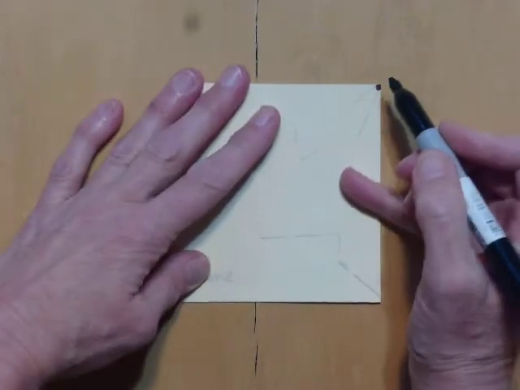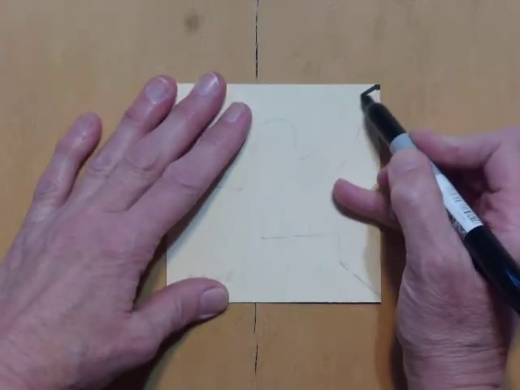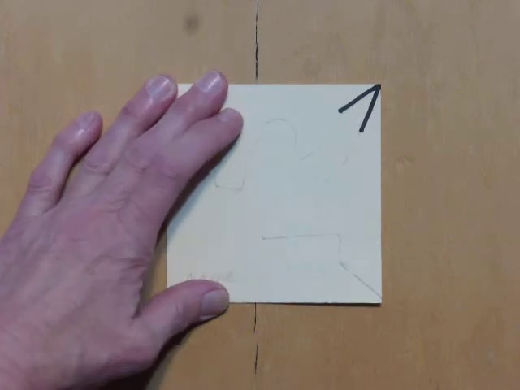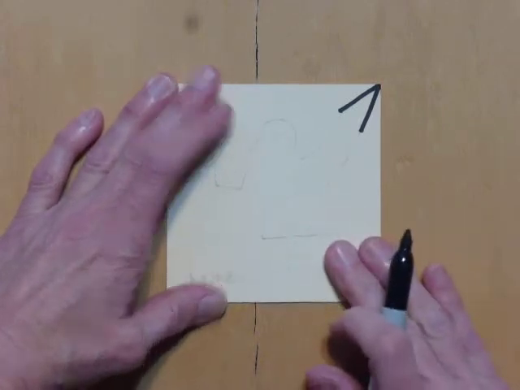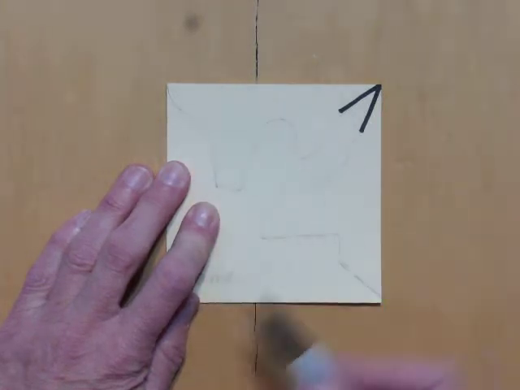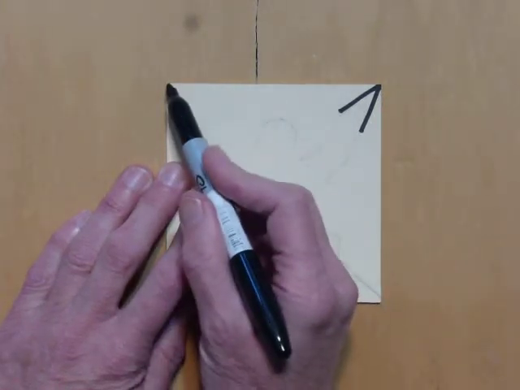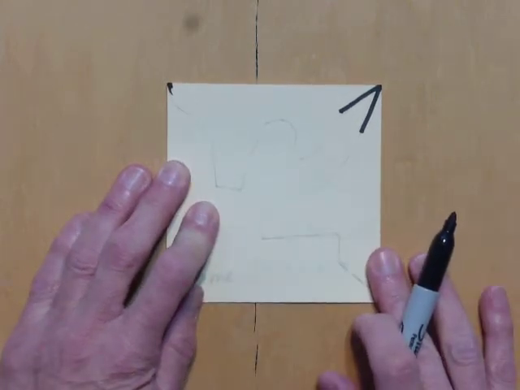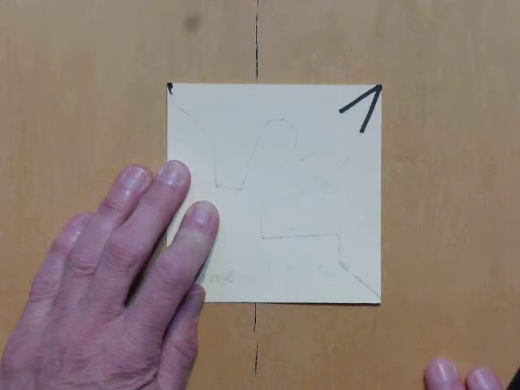And we're going to draw 2 lines coming out from that corner in different directions. Then we are going to continue these lines so that they connect to the other corner of our tag board.